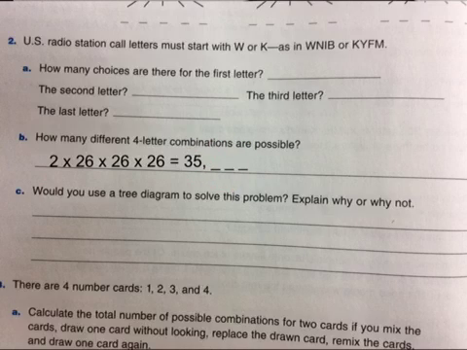Go ahead and do C, where you would use a tree diagram to solve this problem. Explain why or why not would you use a tree diagram. Well, I think you can pretty much know, but I want you to explain it to me. And then go ahead and finish 3, A and B, and let me know how many possible combinations for each. Let's check these in class tomorrow, boys and girls. This also is another key answer.